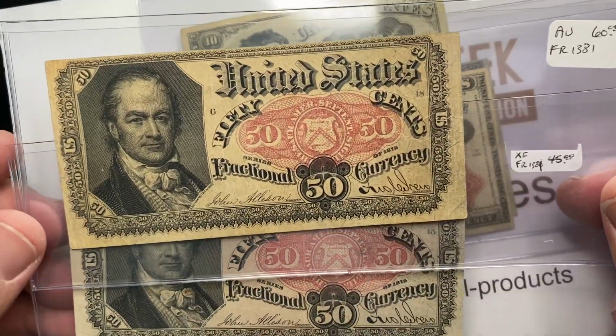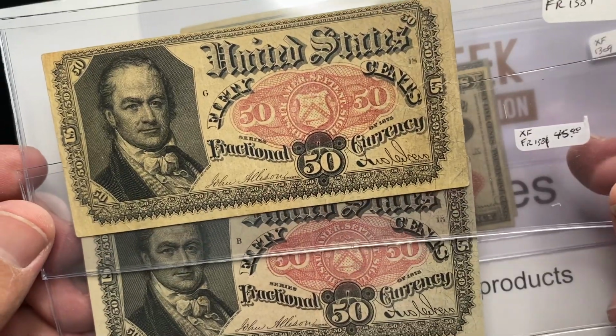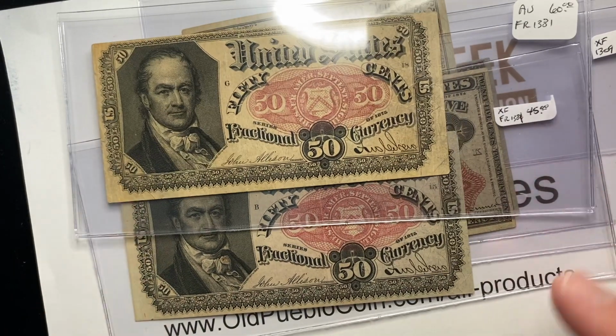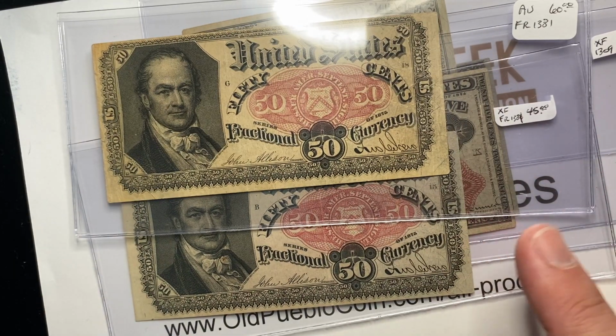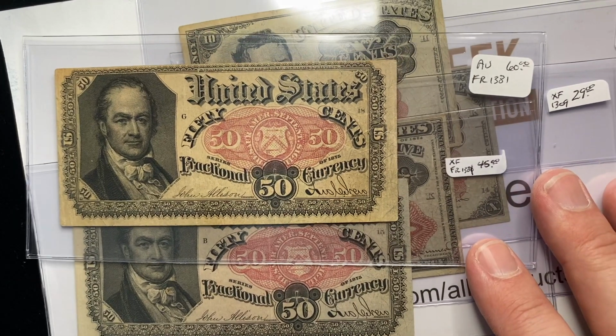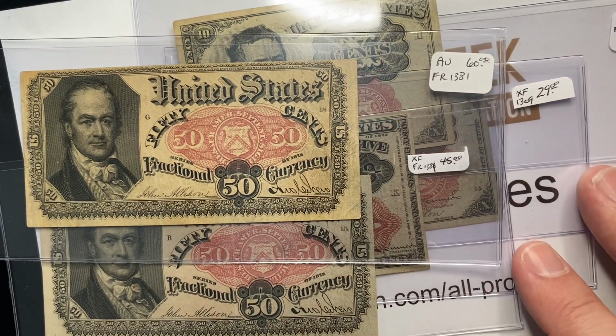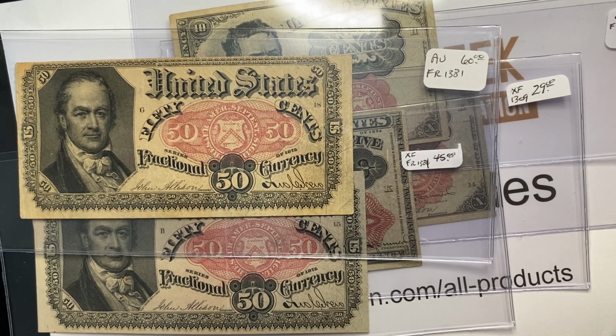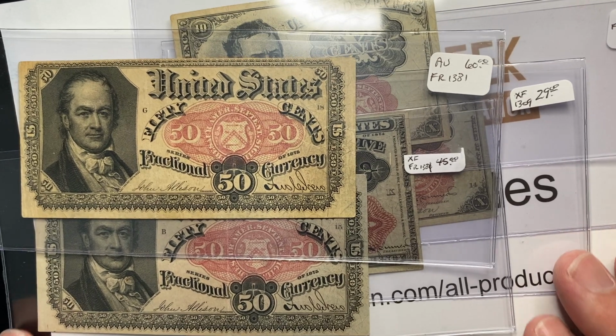So with only 3 notes to cover, it's not a long-winded process. On this issue, it's a lot easier to collect. Most of these notes you can find in gem condition. Most of these notes circulated are 25 to 50 bucks, uncirculated are 100 bucks. This issue was created from 1874 to 1876 and is the last of the fractional currency that we had before we saw military payment certificates the next century.